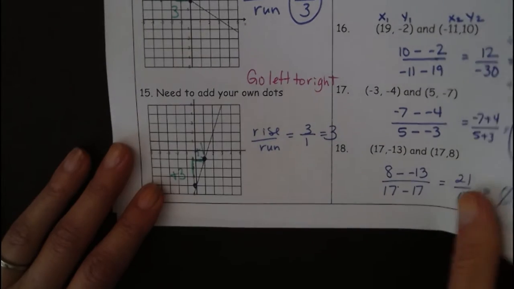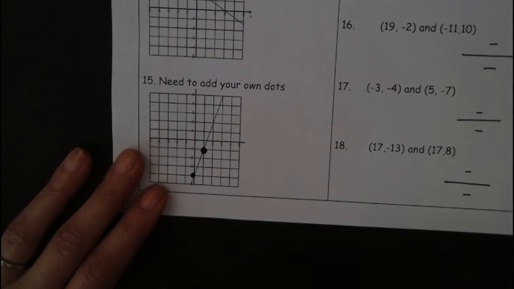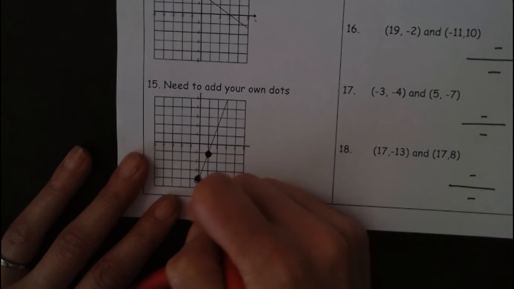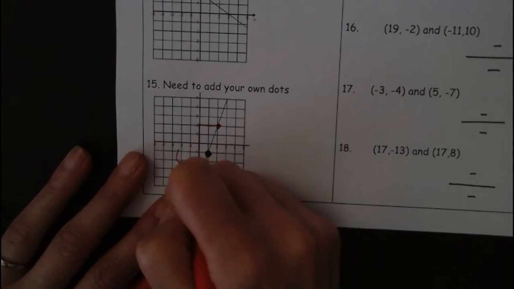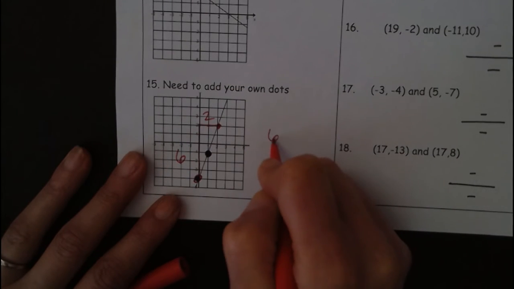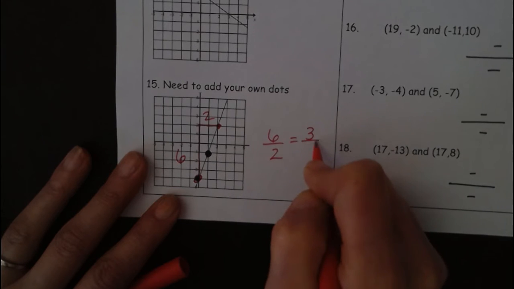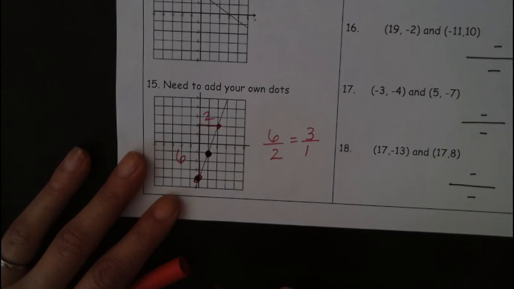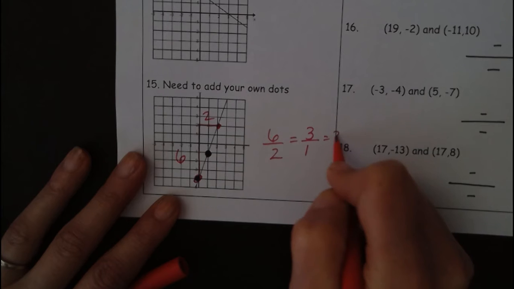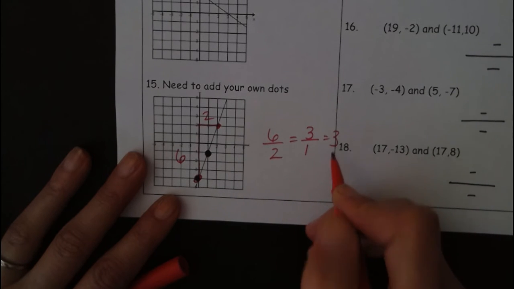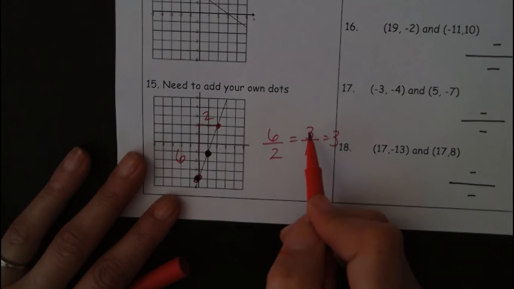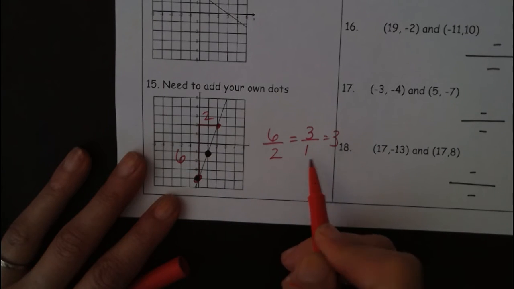I could have used 2 different dots. I could have used this dot that I'll now make red and this dot here. And those 2 would have said I went up 6 and over 2. Well, what's 6 over 2 reduced to? 3 wholes, or 3. I can state the slope either way, 3 wholes or 3. What does that slope mean? That this is going up 3 spaces for every 1 that it goes over.